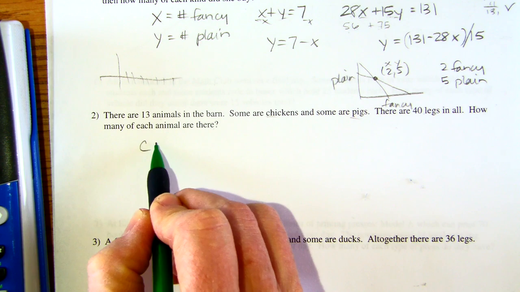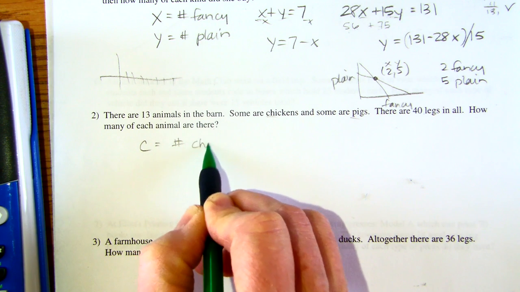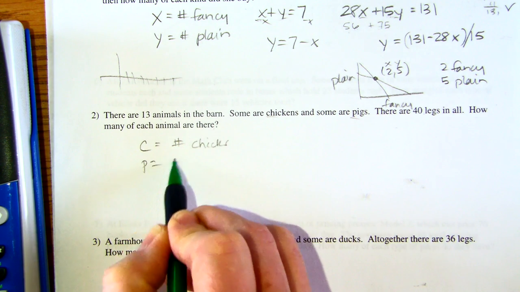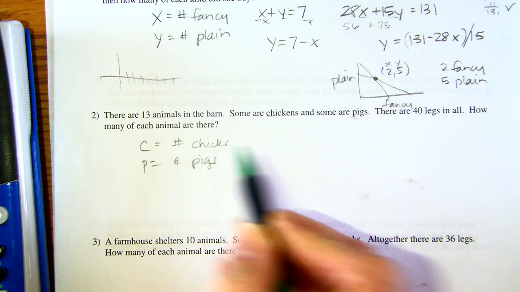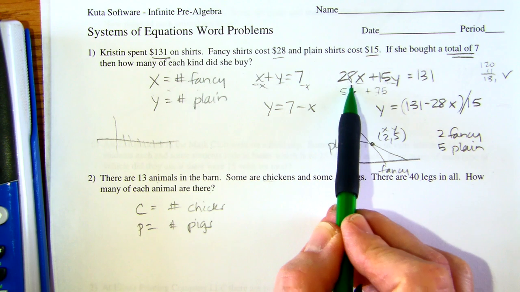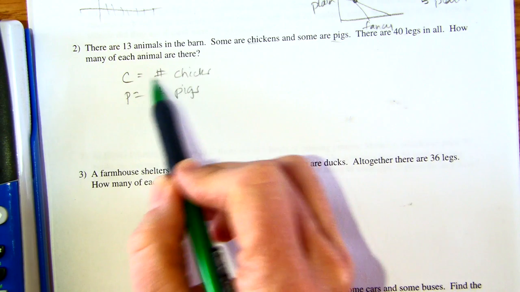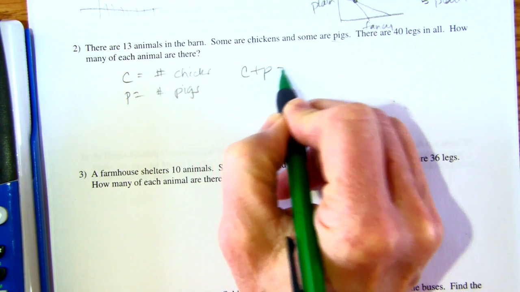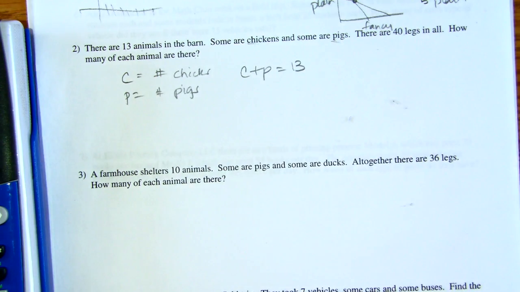So the total number, C is the number of chickens. P is the number of pigs. It's really good to get the difference between how many of these things versus how much they cost. So usually it's the number of each. So I know that the total number is 13.